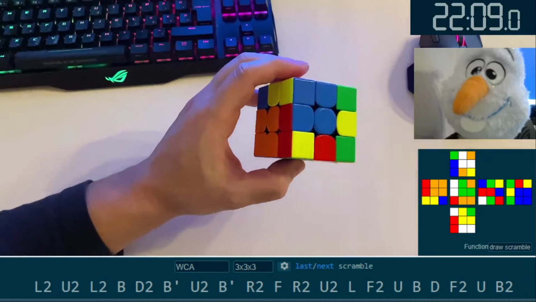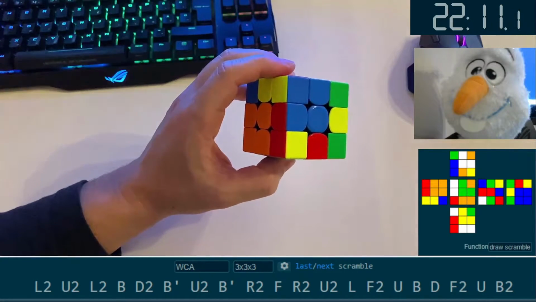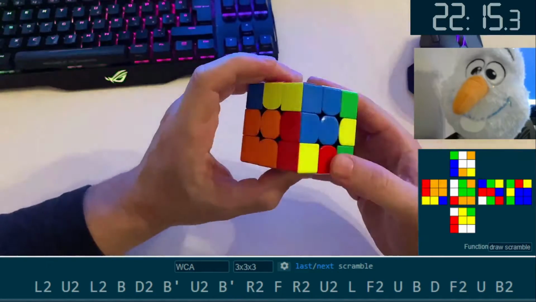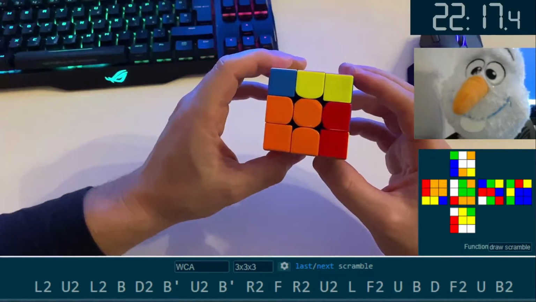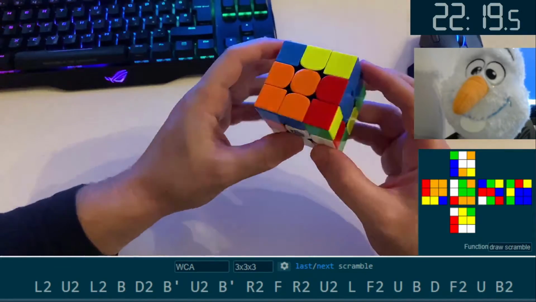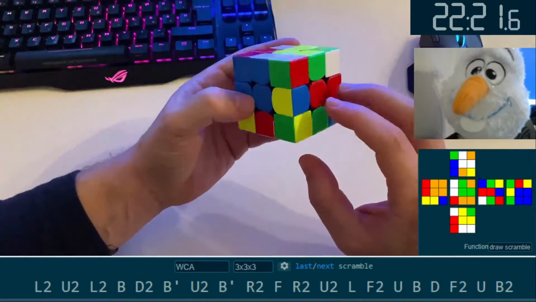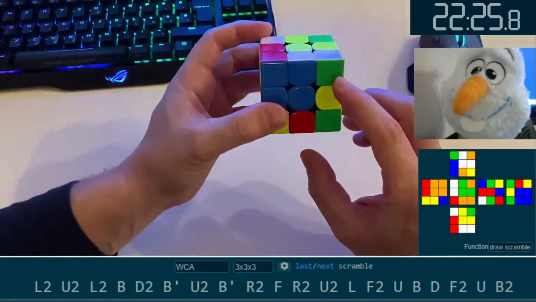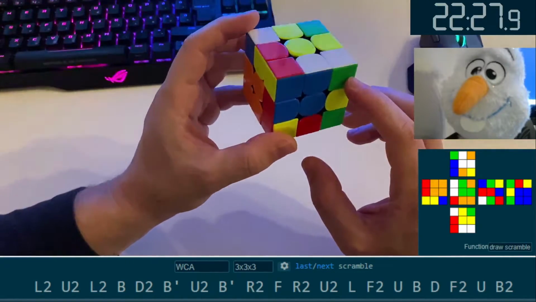Then we will have a nice X cross, and we will see. All right. Okay, just for fun, let's just see what's happening.